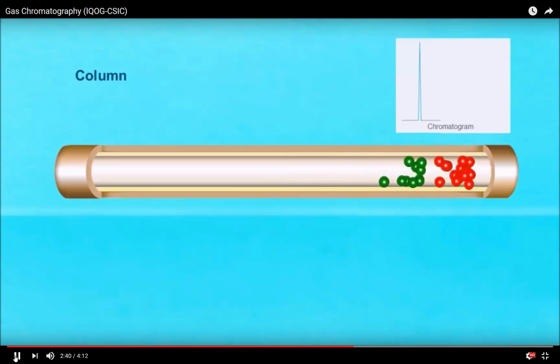So the blue one comes out first, the red, and then the green. The longer the column, the better separation you will get.